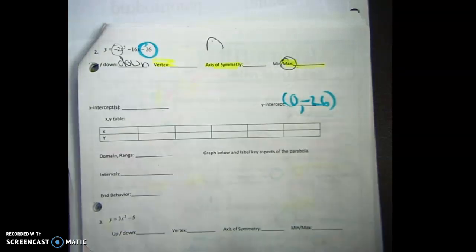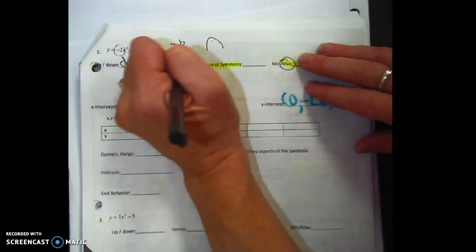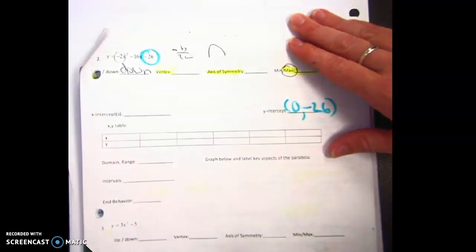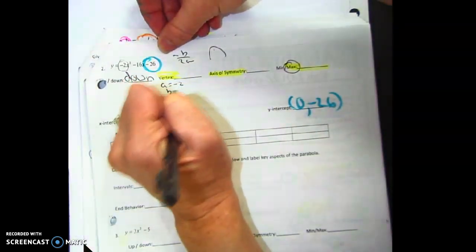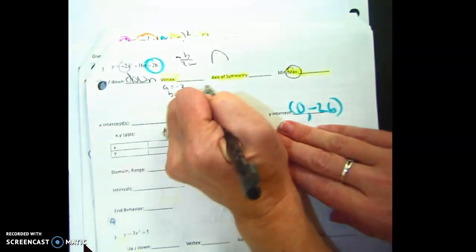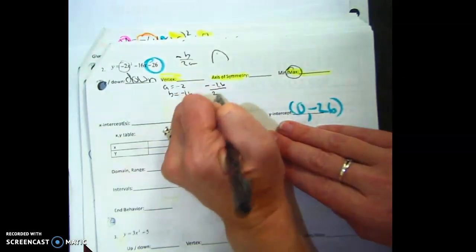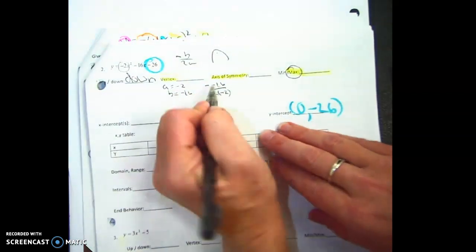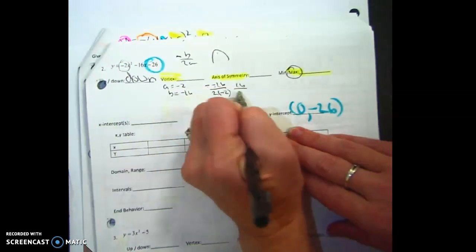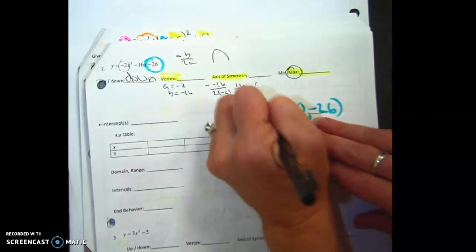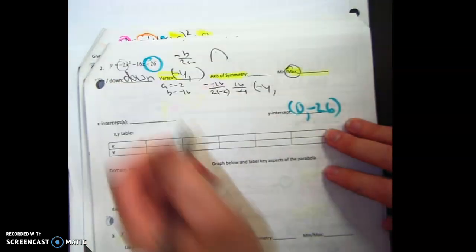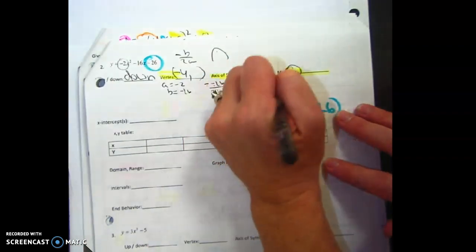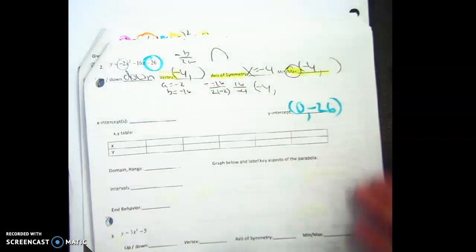But I am going to practice using the formula, which is negative b over 2a. So I'm going to go, let's see, my a is negative 2, and my b is negative 16. So negative b over 2 times a. Negative of negative 16 is 16, over negative 4 is negative 4. Oh, look at that. That's what I got. So now I got the x value of my vertex. x equals negative 4. Okay.